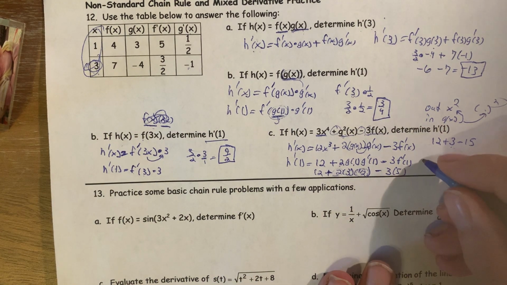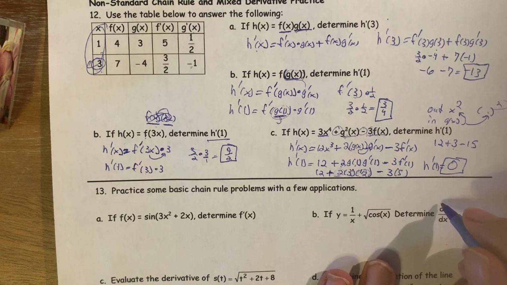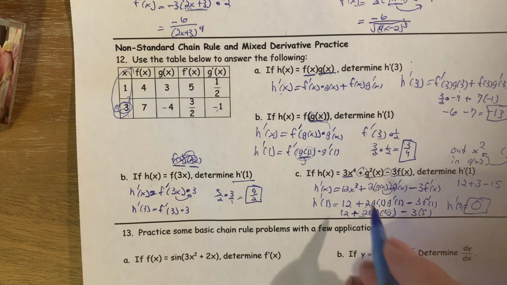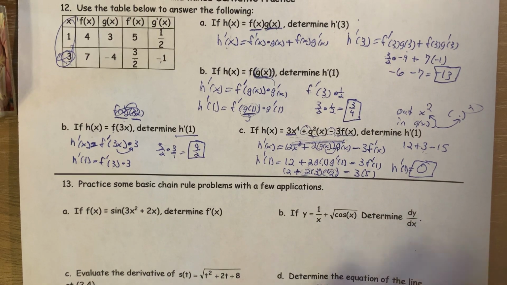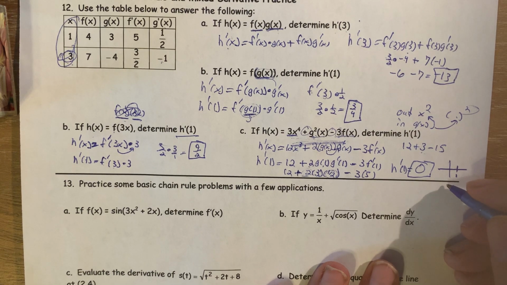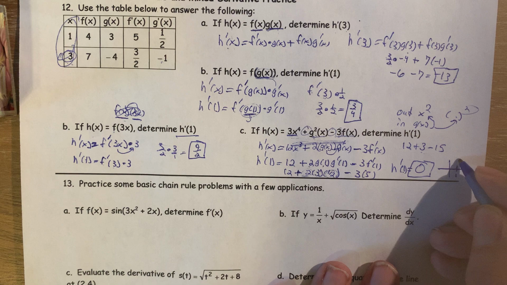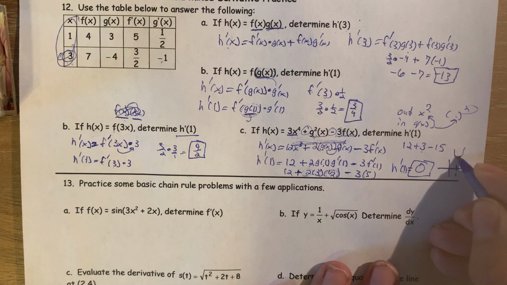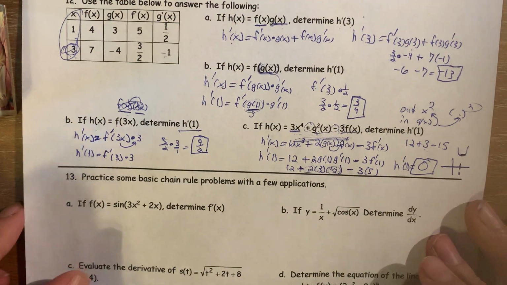Now, what does it mean that h prime of 1 equals 0? What does that mean for the function h of x? We don't even know what h of x looks like. H of x is some crazy function, but because h prime of 1 equals 0, that means when x is 1, we don't know what the y value is, although we could probably find it. The slope is 0. That means there's a horizontal tangent line. So maybe it's looking like this, something where it's flat for just a second, where it's not increasing or decreasing.